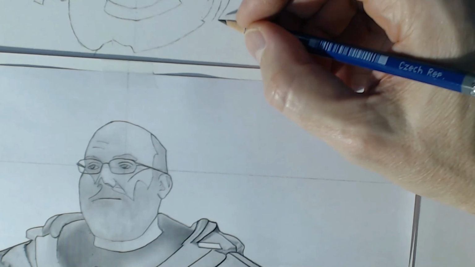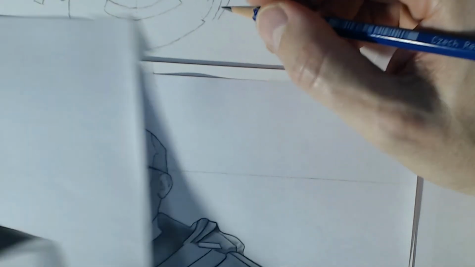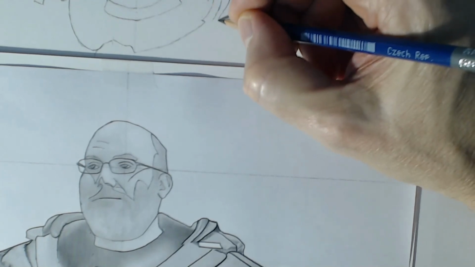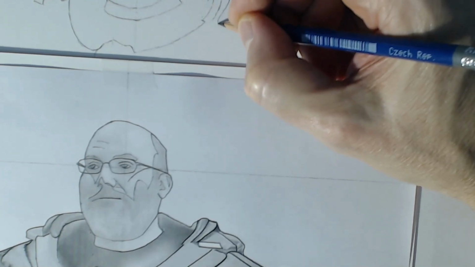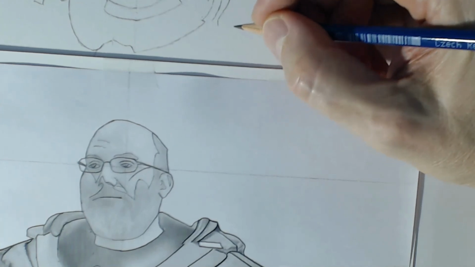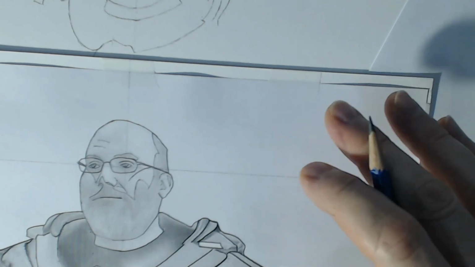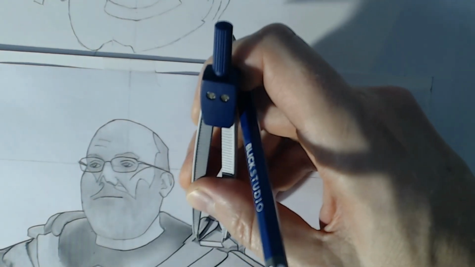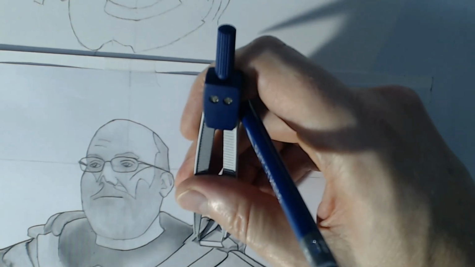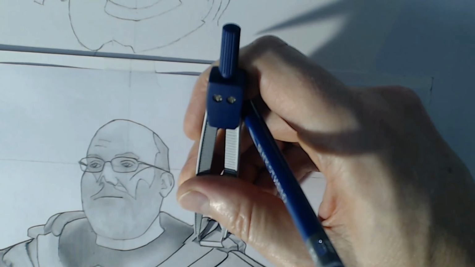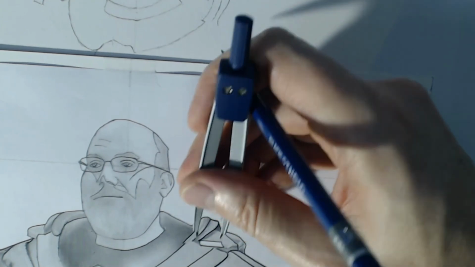Okay, and then on the end of this, we have our little flashlight here. That's what this is. And that's going to go all the way across. Let's get the width of that. Like that.